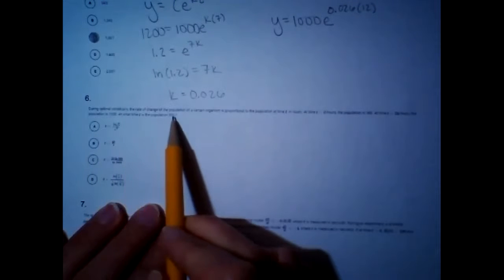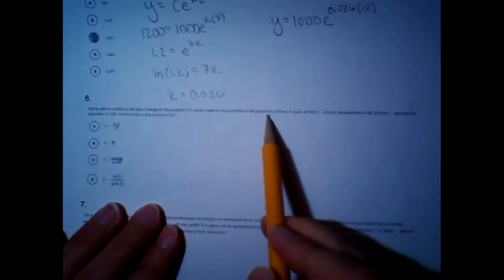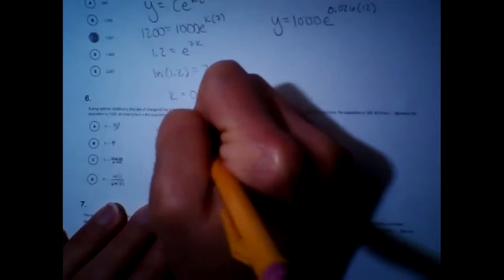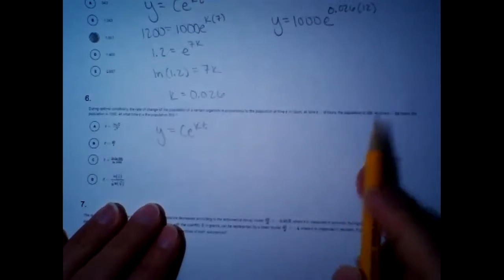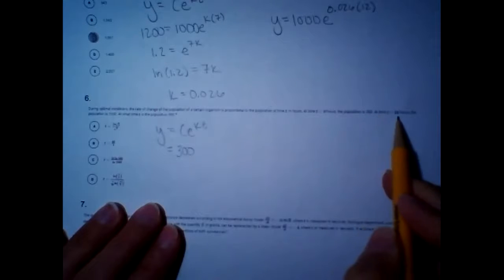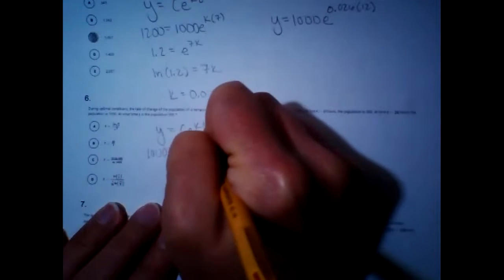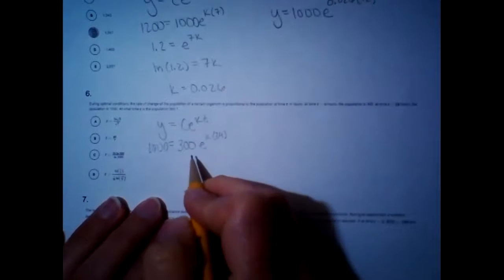All right, number 6. This is another one where they didn't use a calculator. See, they left these all just with the LNs. Oh, gosh, I know that's so tiny. Anyway, we're not going to use a calculator for this one. It says during optimal conditions, the rate of change of the population of a certain organism is proportional to the population at that time. Again, that just means we have exponential growth. Right, at time 0, this is initially, the population is 300. So we're going to put in 300 for C. And then at time 24 hours, the population is 1,000. So we're going to put in 1,000 for the amount, 24 hours for the time, and then we're going to solve this. So dividing over the 300, that would give us 10/3.